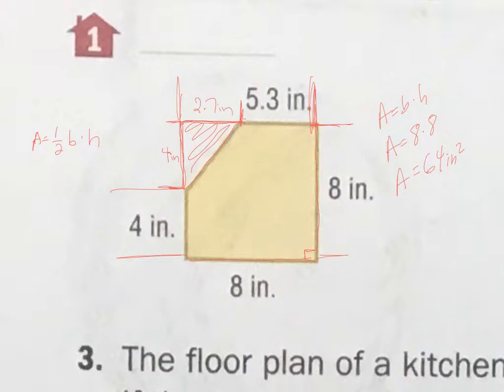Okay, so now I can put in area equals 1/2 times my base is 4 times my height is 2.7. Okay, 1/2 times 4 is 2, so area equals 2 times 2.7. And 2.7 times 2 equals 5.4 inches squared.